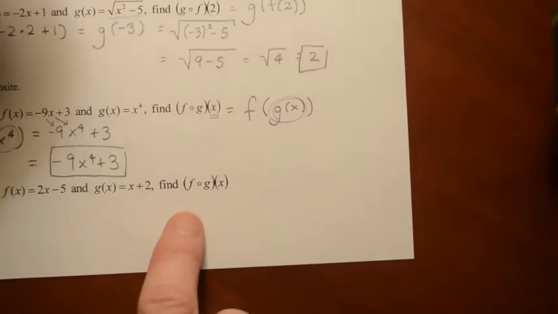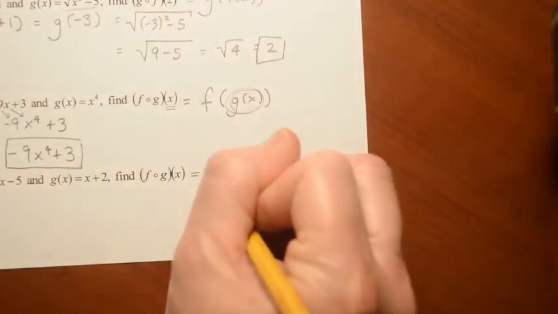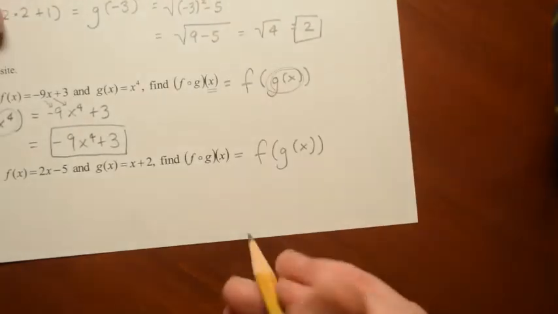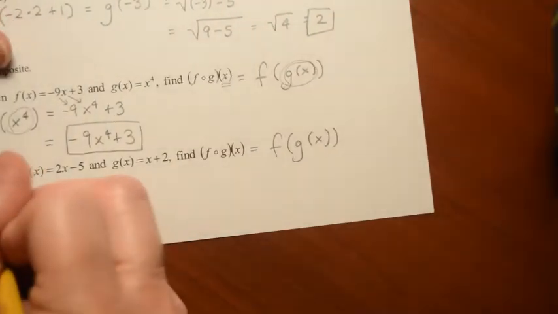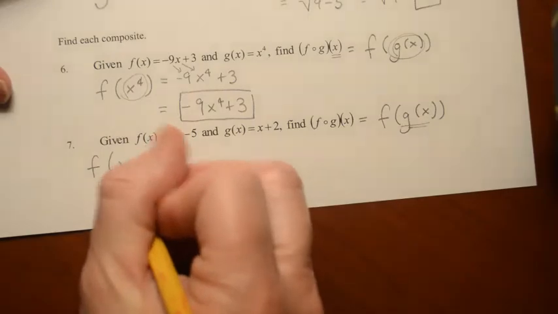All right, let's try the next one. Again, this says f of g of x. So I'm going to write f, and in place of that g of x that I had right here, I'm going to replace it with what g of x is, which is x plus 2.